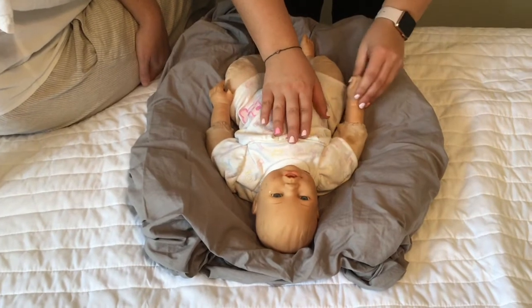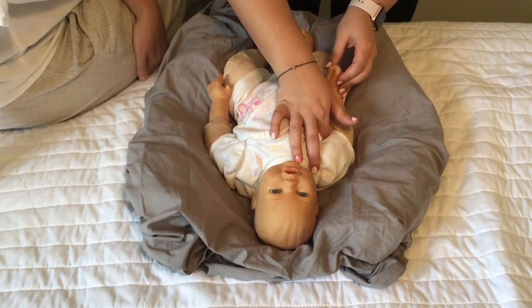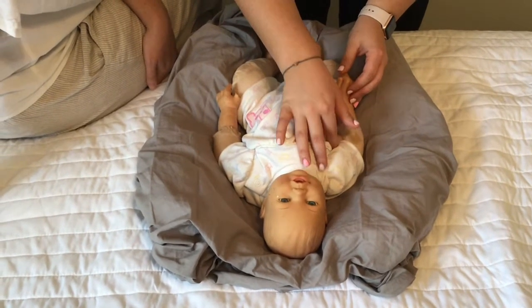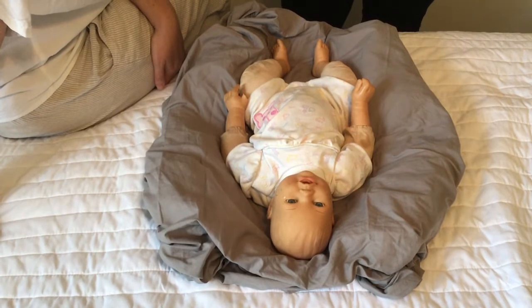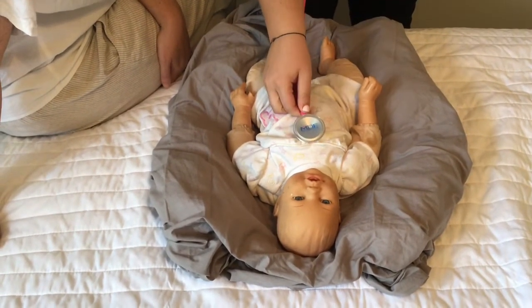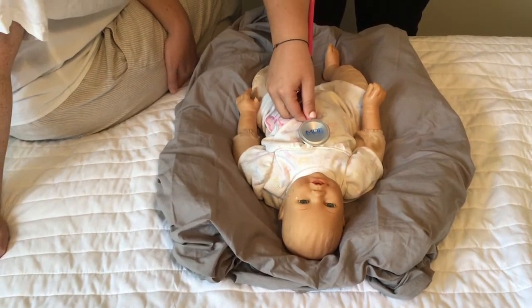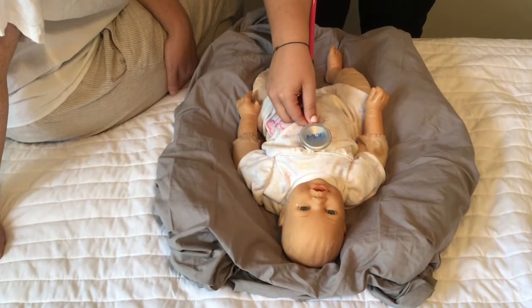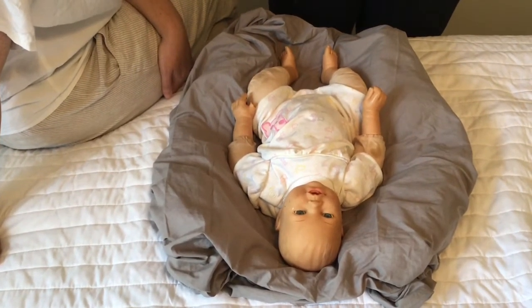Respirations of 40. We're next going to obtain an axillary temp, which goes right in the middle of the armpit. 98.6. We'll next listen to the apical pulse. To obtain her pulse rate, make sure you warm up your stethoscope prior to placing it on the baby. Again, we're going to listen for a whole minute. Pulse rate of 146. All right.